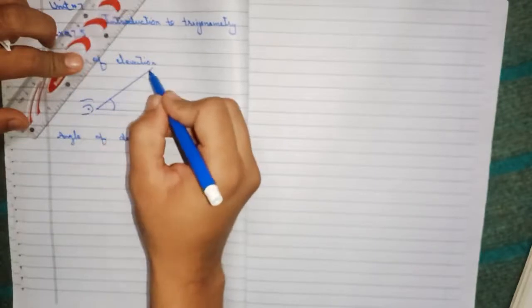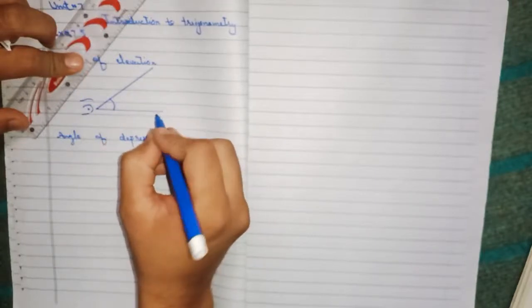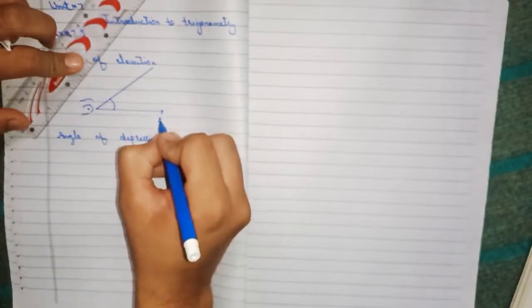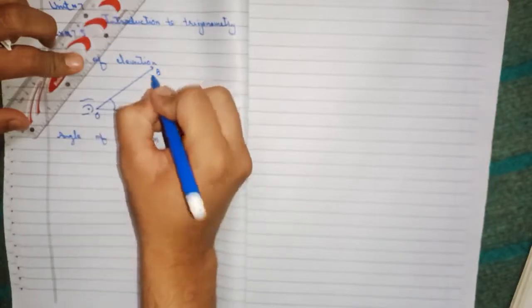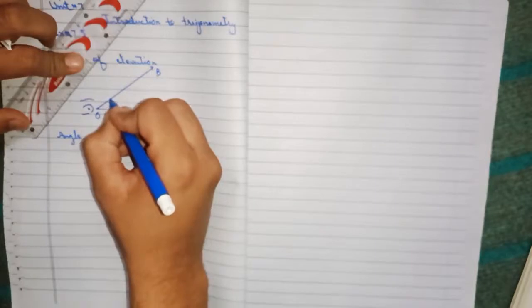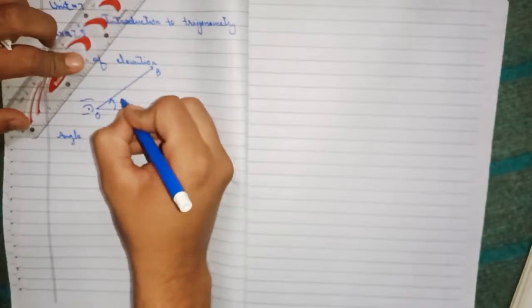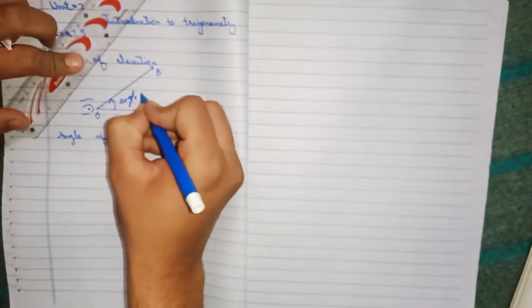If this is line OA and this is OB, the angle that is formed to see something up is the angle of elevation.